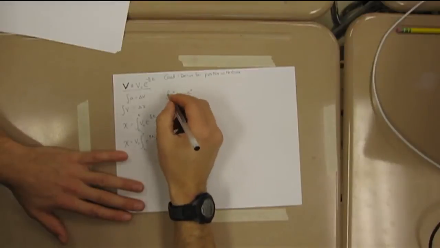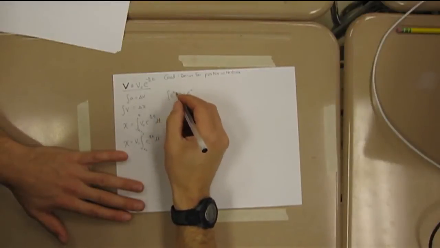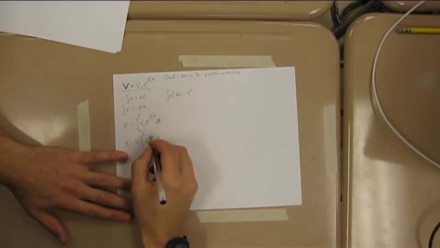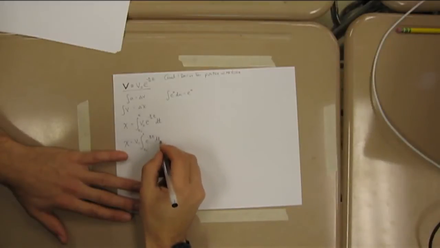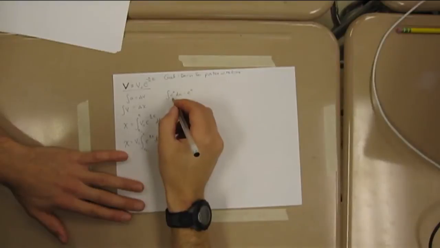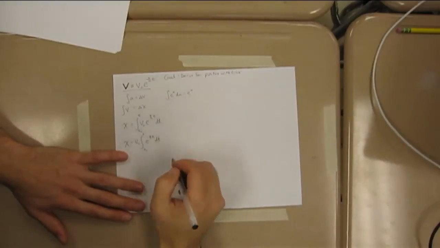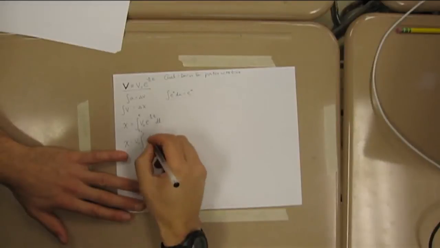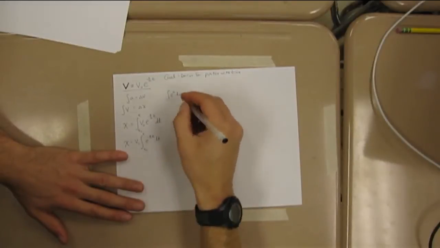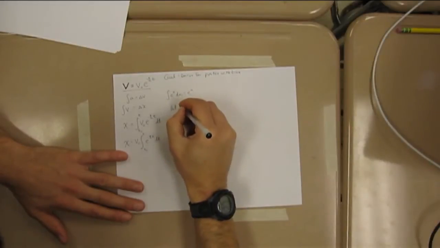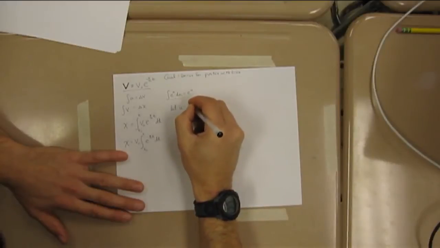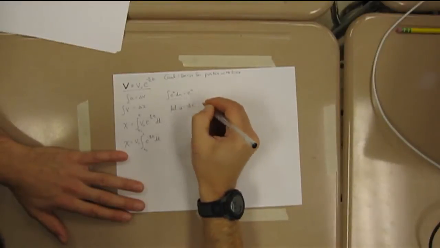So we need to get it in this form of e to the u du. So in other words, if we can make that u and this du, then we can do the integral. But until we do that, we can't do it because it's not in this form. So we're going to do a little trick here. Let's make that u. Let u equal minus k over m t.